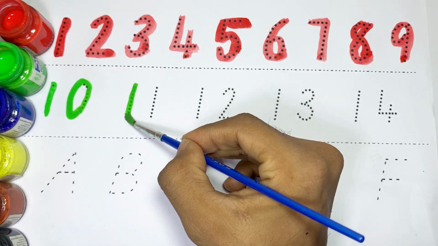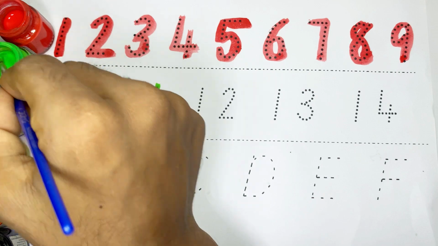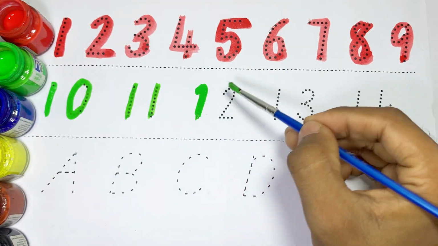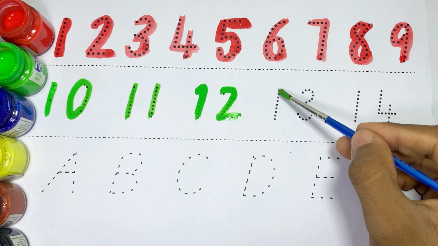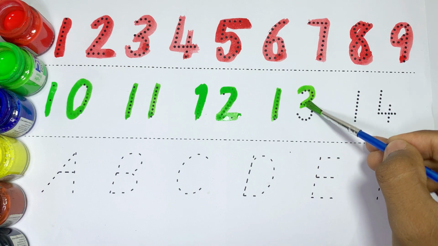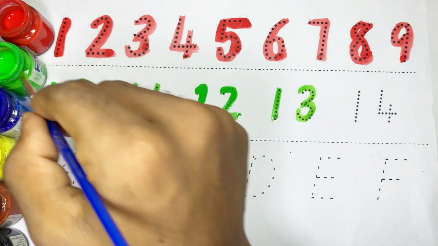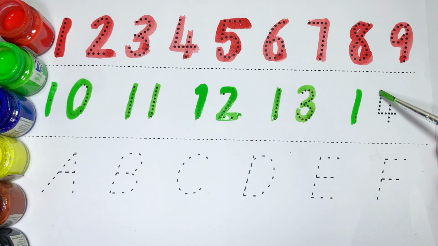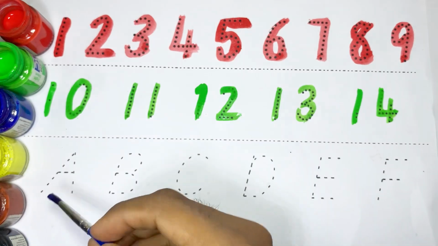10, 11, 12, 13, 14. Okay, so now you draw alphabets. And first we draw A and use blue color.